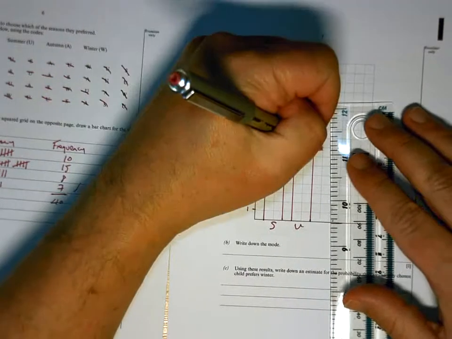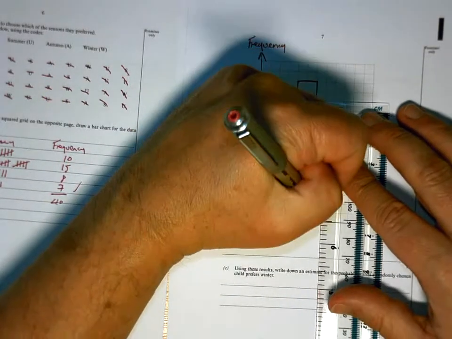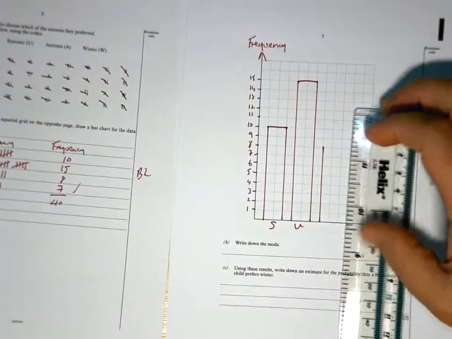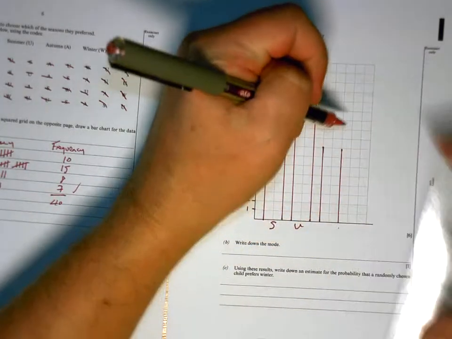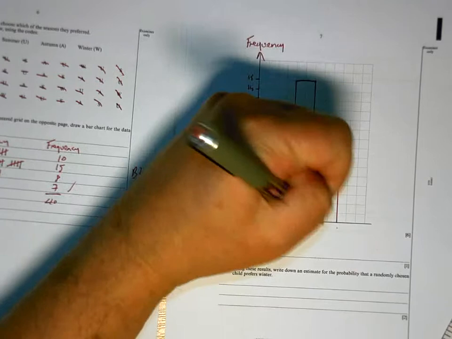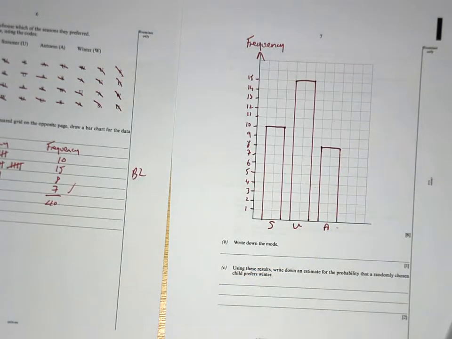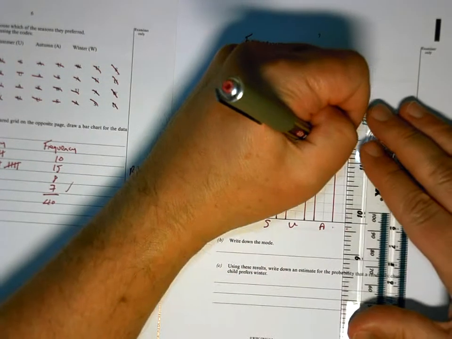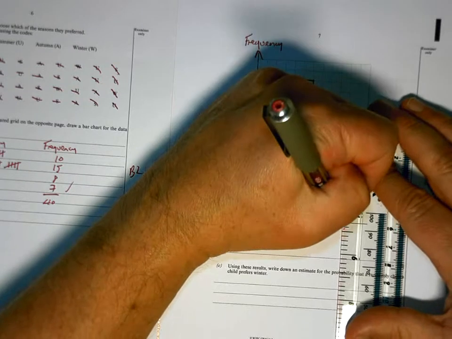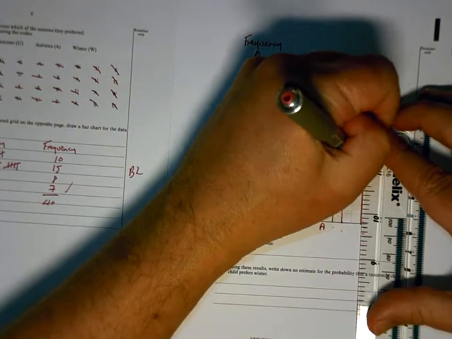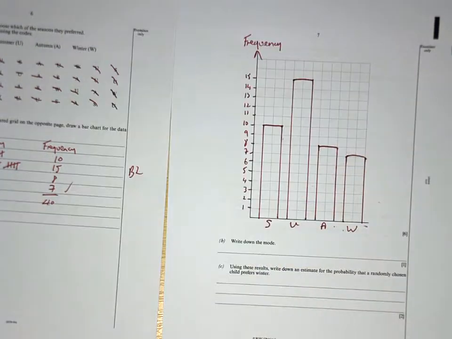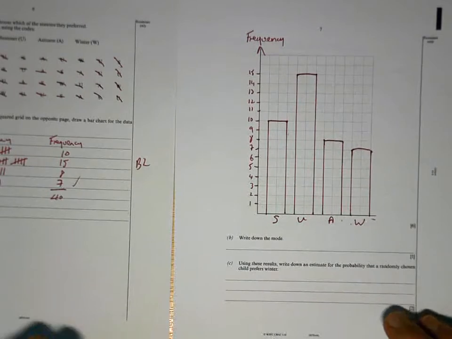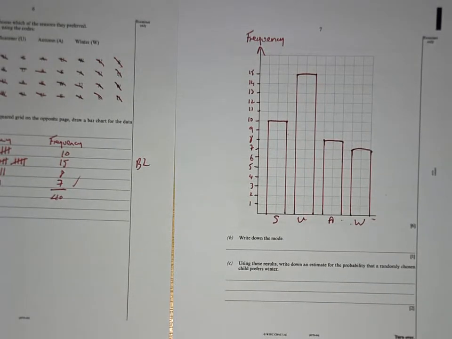Autumn is 8. And finally winter was 7. So yours should look like that without the smudges.